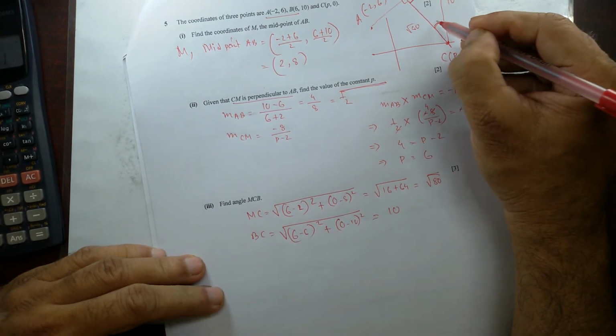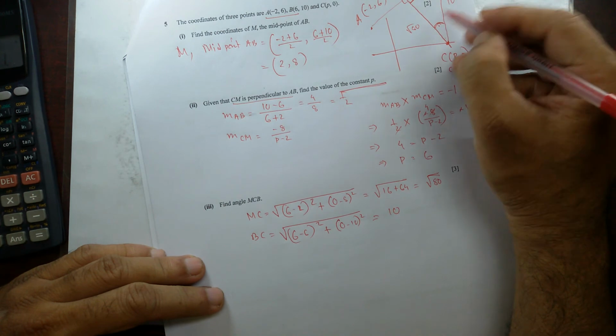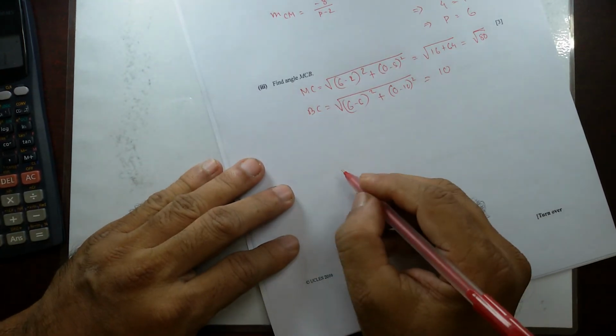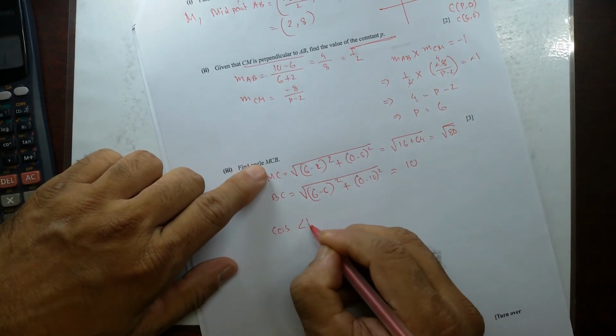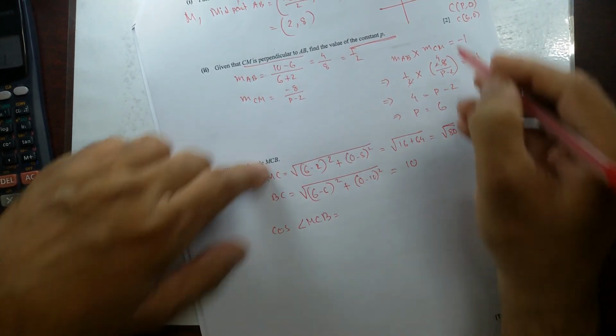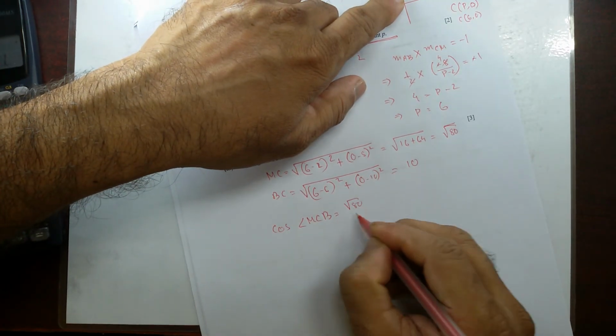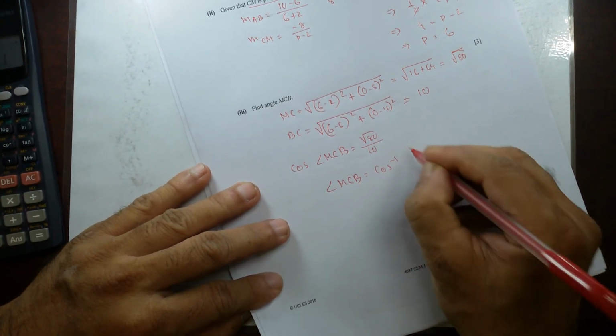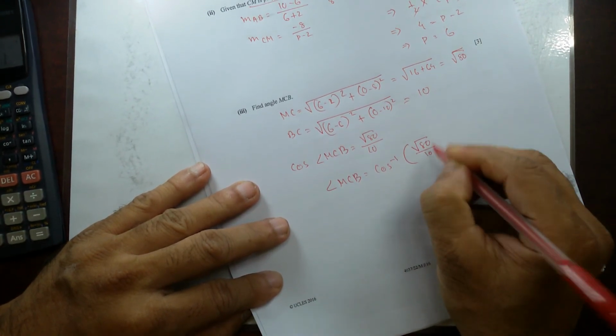To get this angle, I can use the cosine ratio, adjacent over hypotenuse. So cos of angle MCB equals adjacent, square root of 80, divided by 10. So angle MCB equals cos inverse of square root of 80 divided by 10.